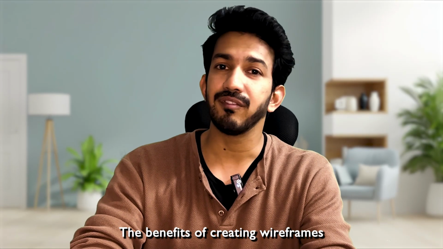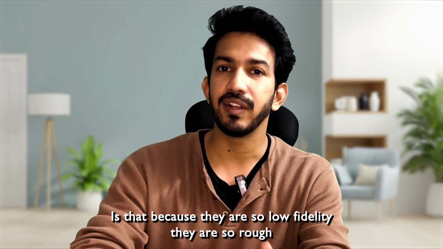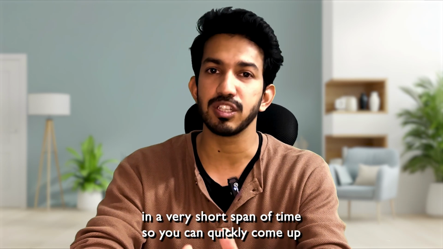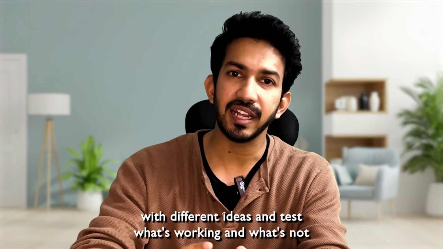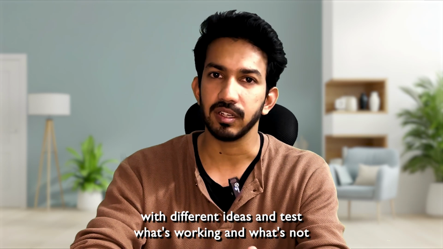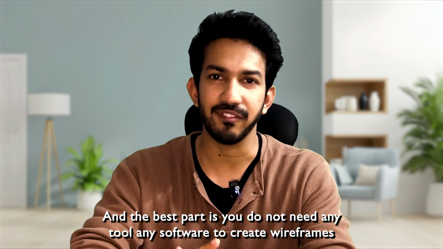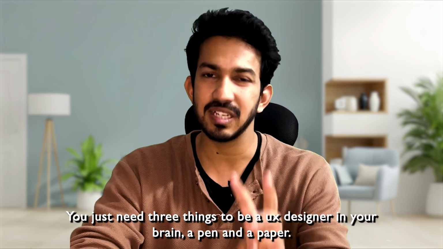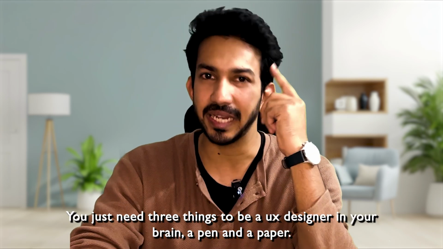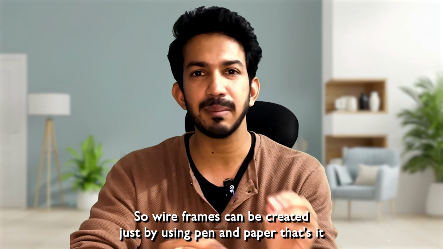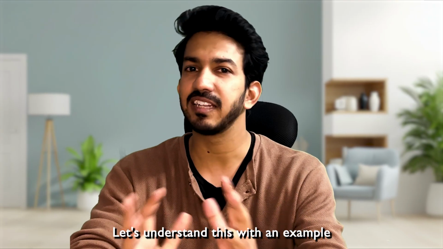The benefit of creating wireframes is that because they are so low fidelity, so rough, you can come up with a lot of different ideas in a very short span of time. So you can quickly come up with different ideas and test what's working and what's not. And the best part is you do not need any tool or software to create wireframes. I always tell this to my students: you just need three things to be a UX designer: your brain, a pen, and a paper. That's it. So wireframes can be created just by using pen and paper.